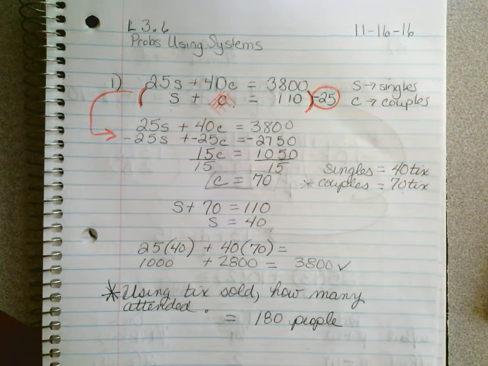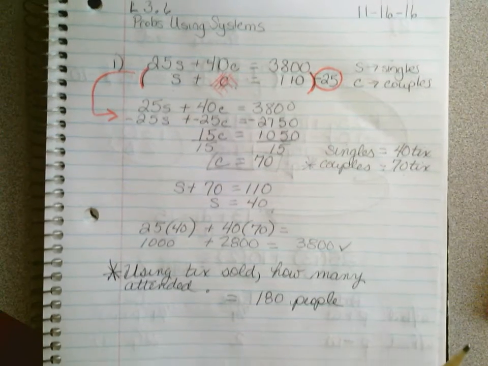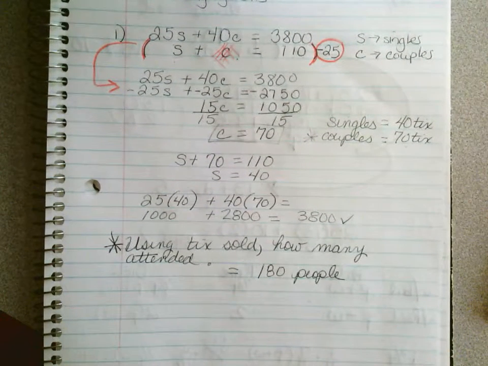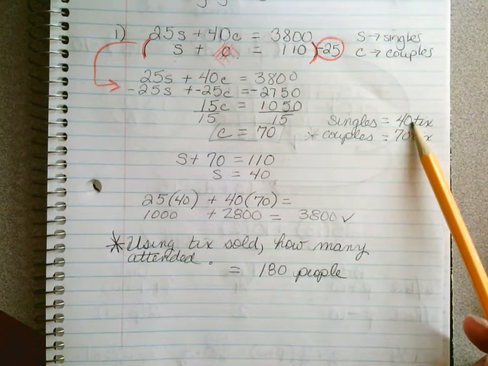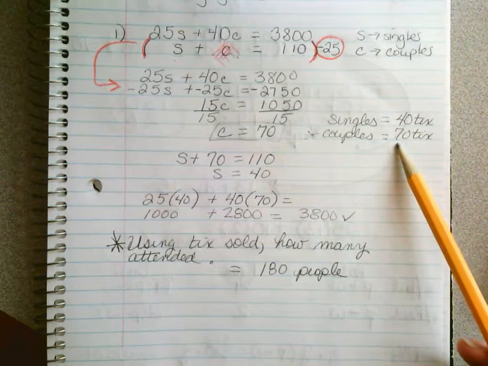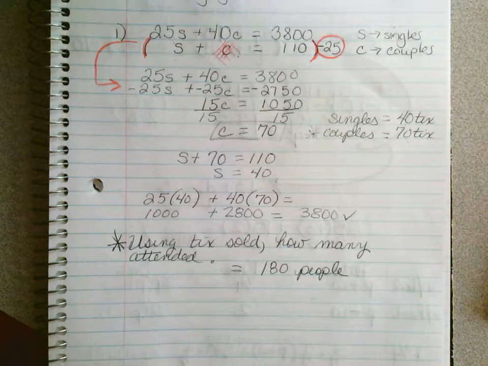With that same information, we can actually ascertain another question. Maybe we want to know how many people were actually there. So if there are 40 singles, that's 40 people. 70 couples, that's 140. Altogether, you get that.